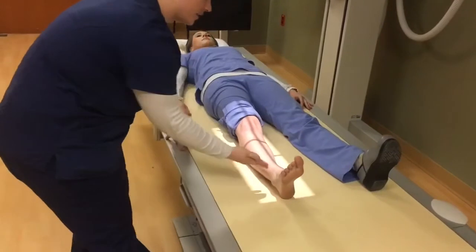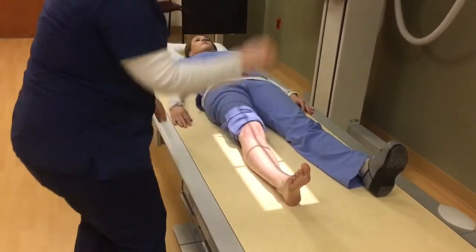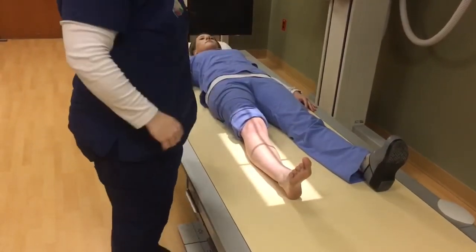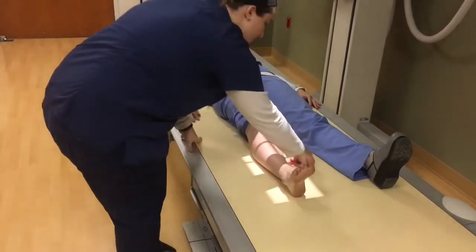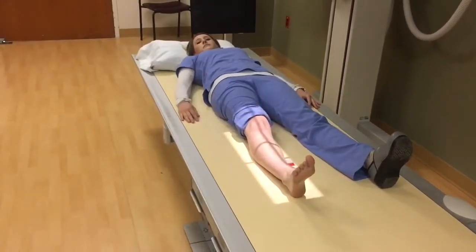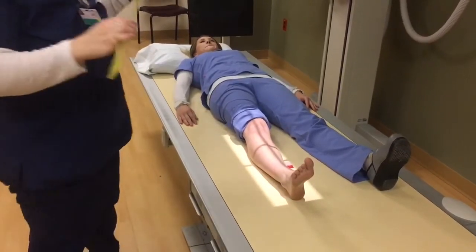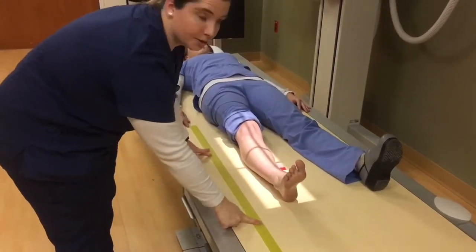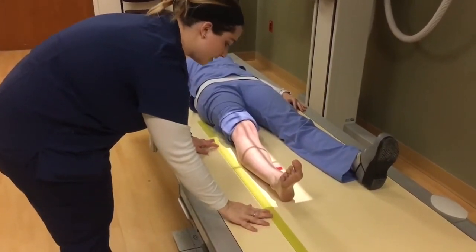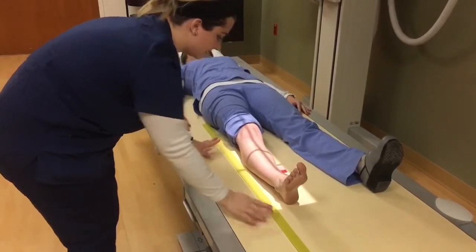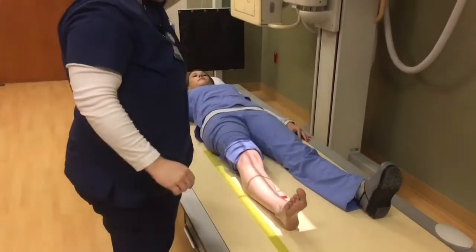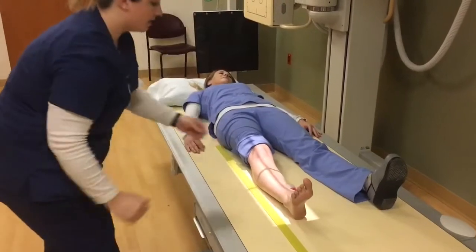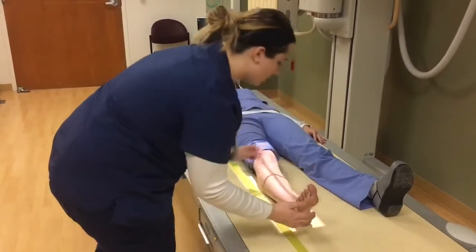For the tib-fib, we want to include the ankle joint and the knee joint and adjust our light field as necessary. I want to put my right marker in, and for stitching, we use a ruler, and this is how the computer is able to line up the images. It doesn't matter if you include one end of the ruler, it'll just read the dots on the ruler to line it up. We should slide it in so that it's not in the anatomy of interest, as close as we can. And now, we are ready for stitching.